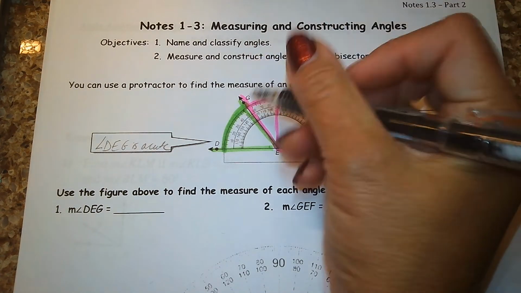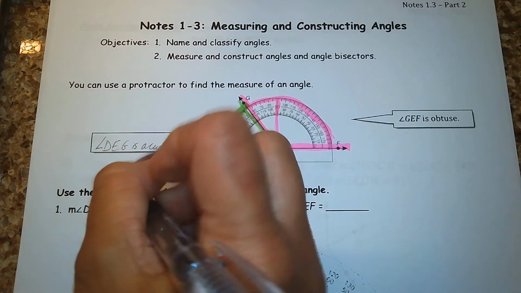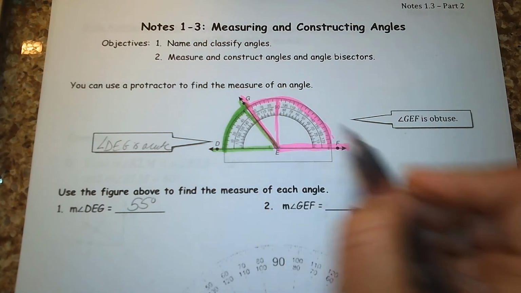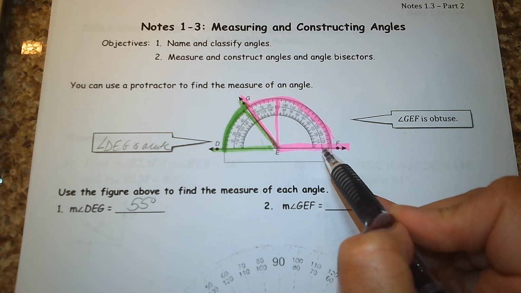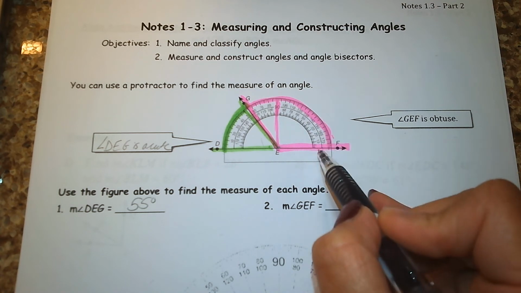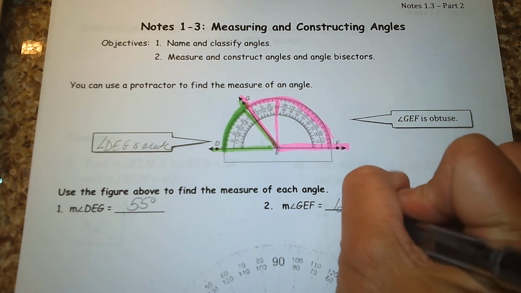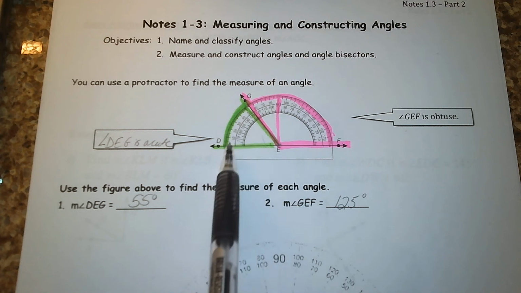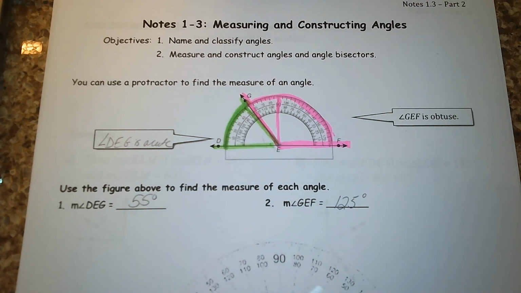Well, clearly that is not going to be an obtuse angle, so we are going to use the 55 mark for that angle DEG. And when you look at angle GEF, of course, that is a very large angle, so for that angle we're going to use our bigger number, which goes from 0 all the way to 125. So it really depends on the way the angle looks in terms of which way you're going to read the numbers, whether you're going to read the smaller ones or the larger set of numbers.